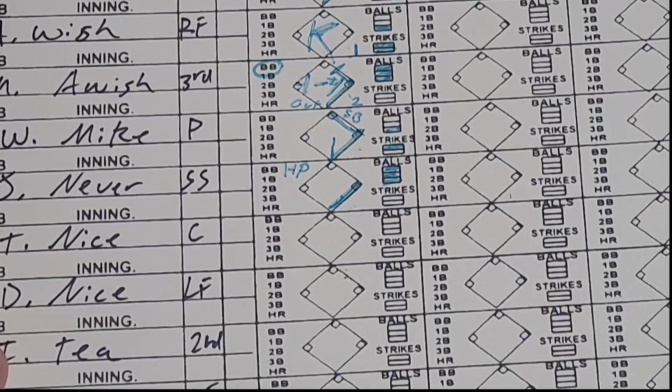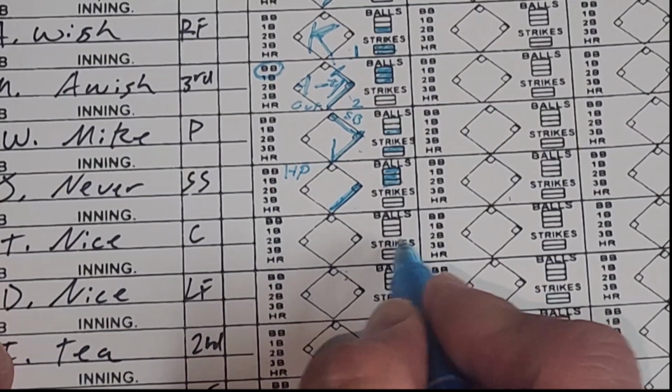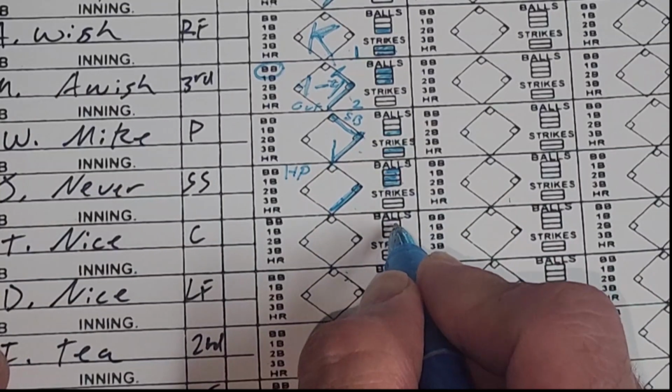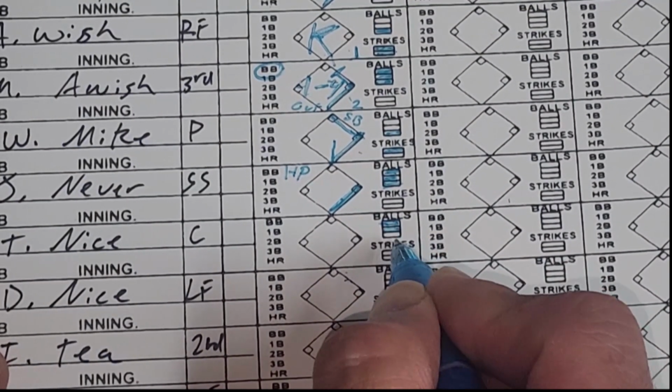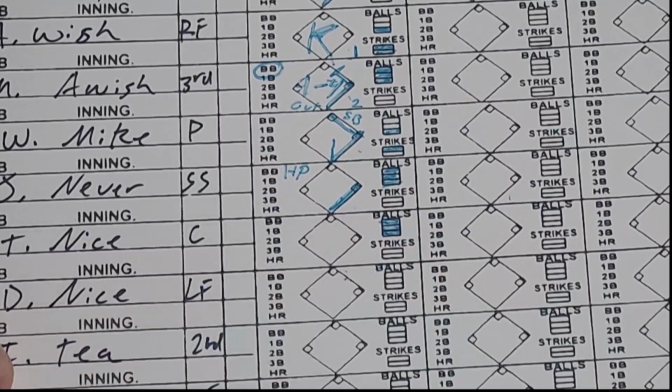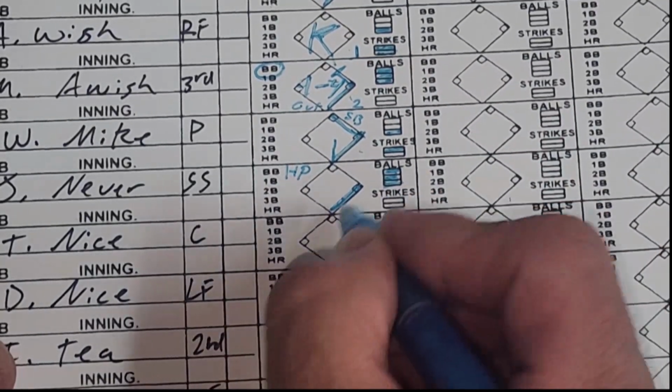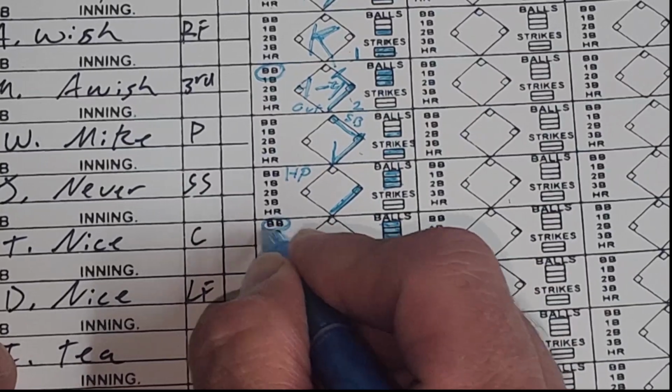Go to the sixth batter. Pitcher's kind of getting tired. We got 3 pitches in a row. They made 3. The fourth one, oh no, got to walk again.